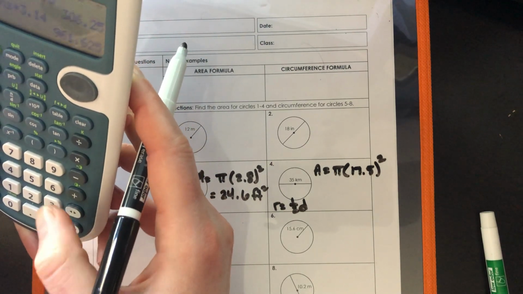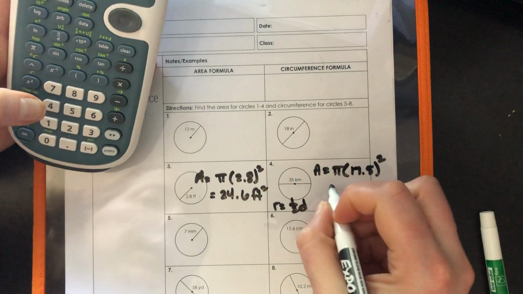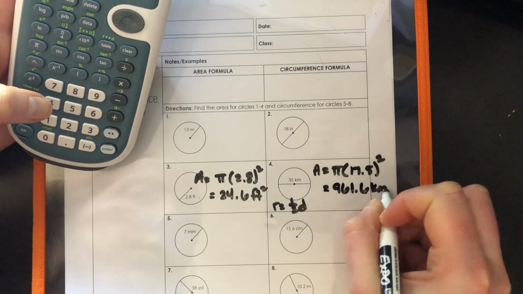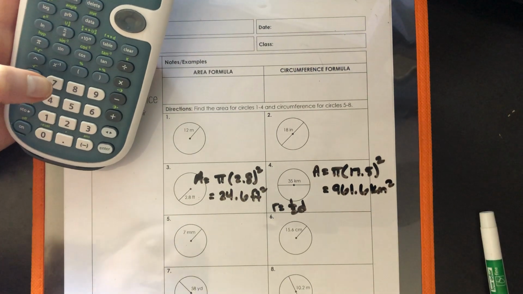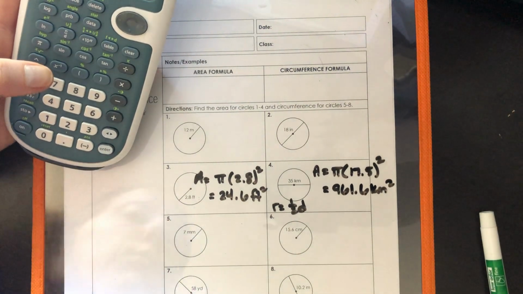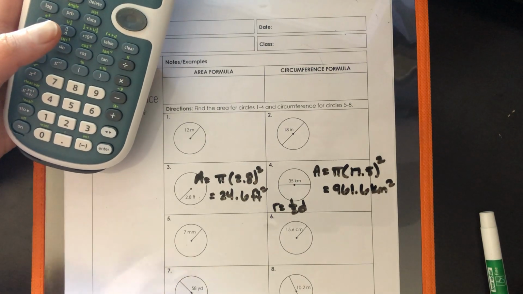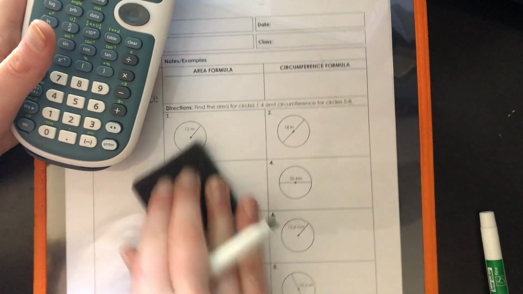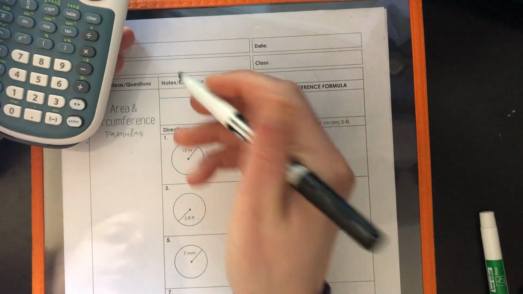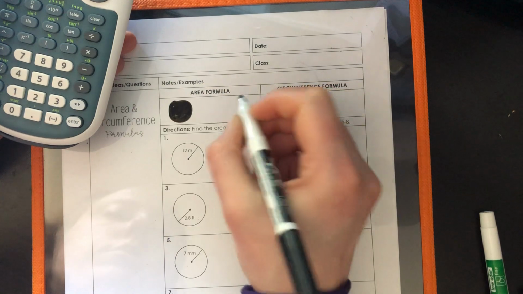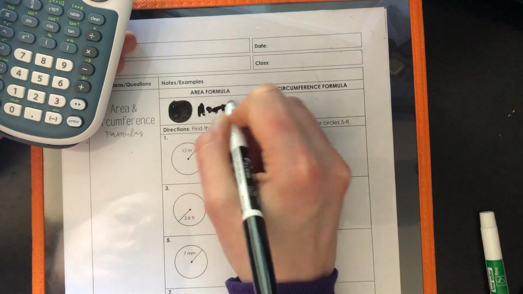I get 961.6 kilometers squared. Yes, on quizzes and tests, I will be picky about the label. Make sure you have the proper label. All right, so that is area. 1 through 4 was area. So that was the amount of pizza crust, or sorry, pizza sauce. And that was pi r squared.